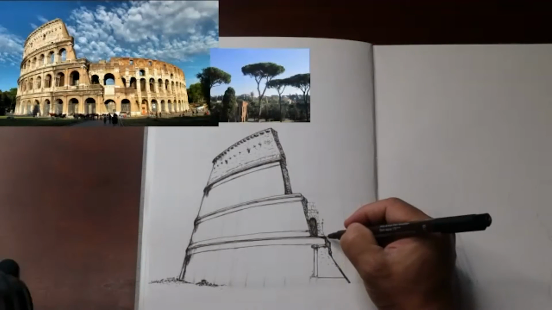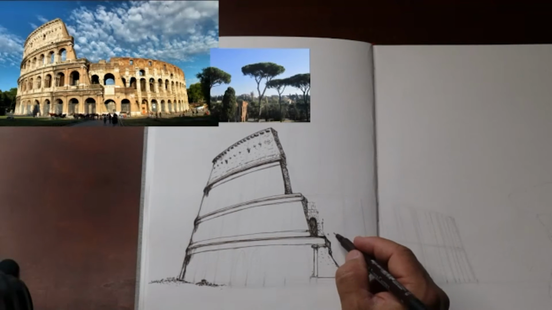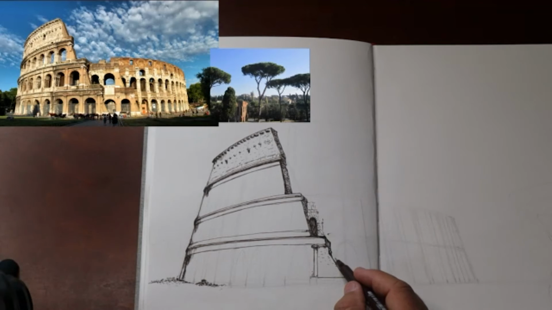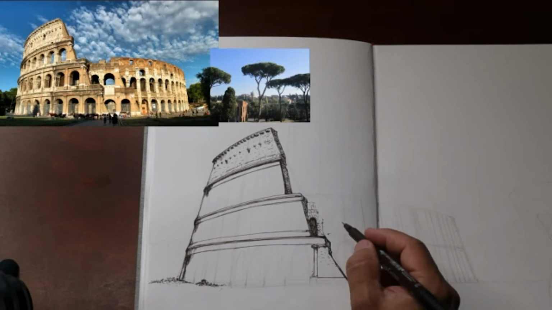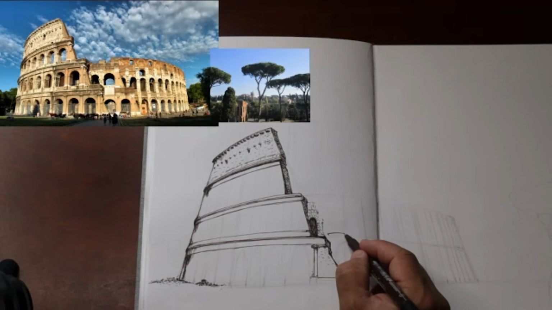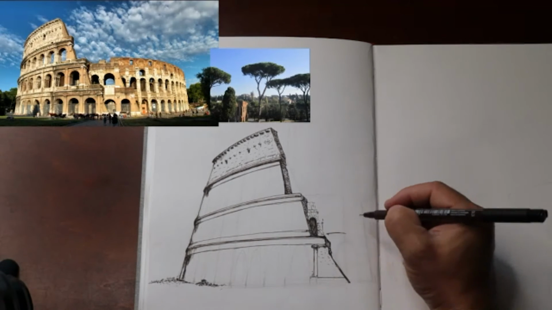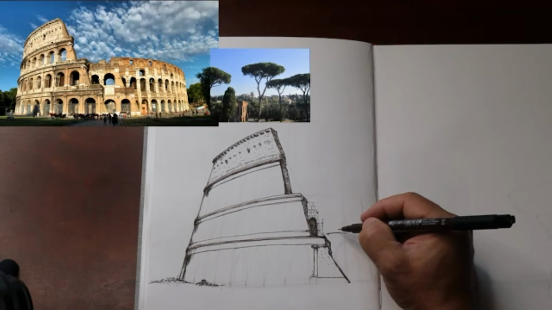There we go. And this lines up perfectly right there with our second arch here. Just a little bit above. This one goes right below, right there. And again, just for accuracy, I'm seeing how these are going to work out. Maybe went too far.